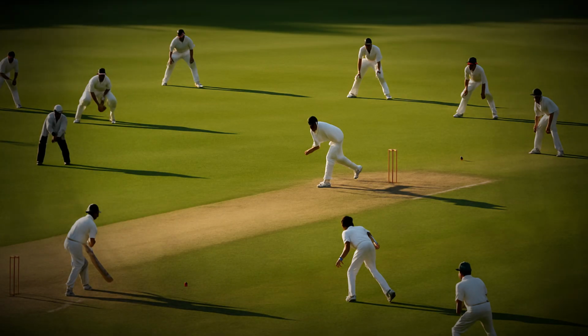The lower middle order is typically where all-rounders are placed, players who can contribute significantly with both bat and ball and offer valuable depth to the batting lineup, while also providing additional bowling options to the captain. All-rounders come in different types, with some being bowling all-rounders, who excel primarily with the ball, and others being batting all-rounders, who are stronger with the bat, but can deliver a few overs when needed.